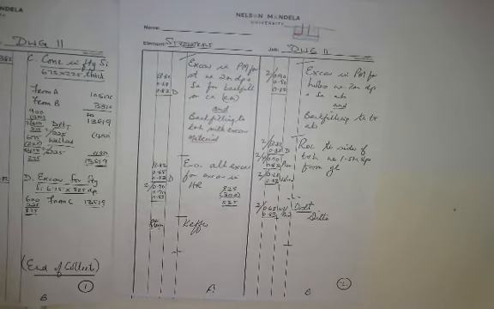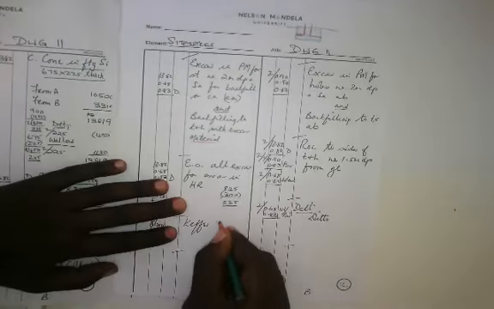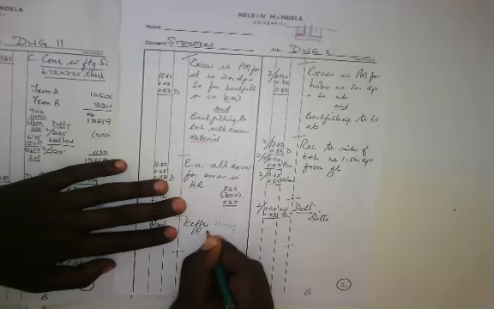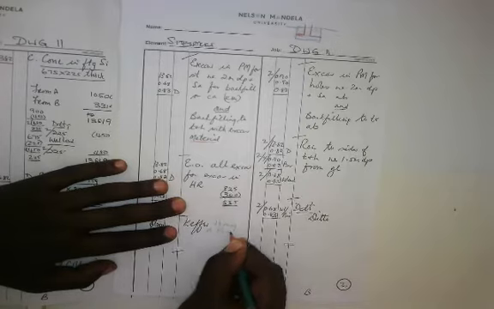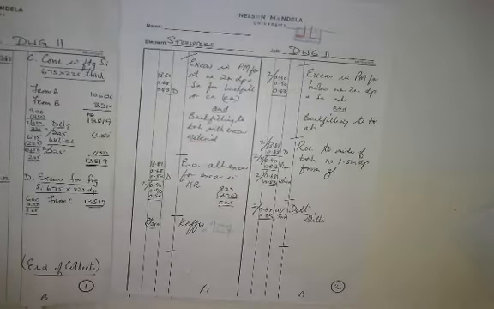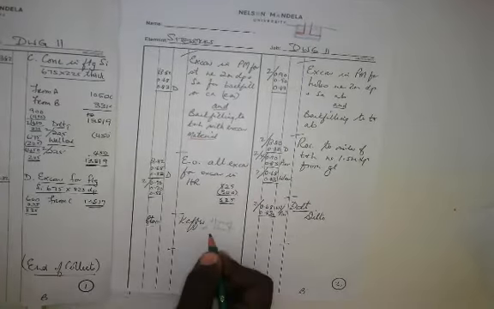Keeping excavations free from water. What do you understand about it? How do you keep excavations free from water? How would you prevent water?